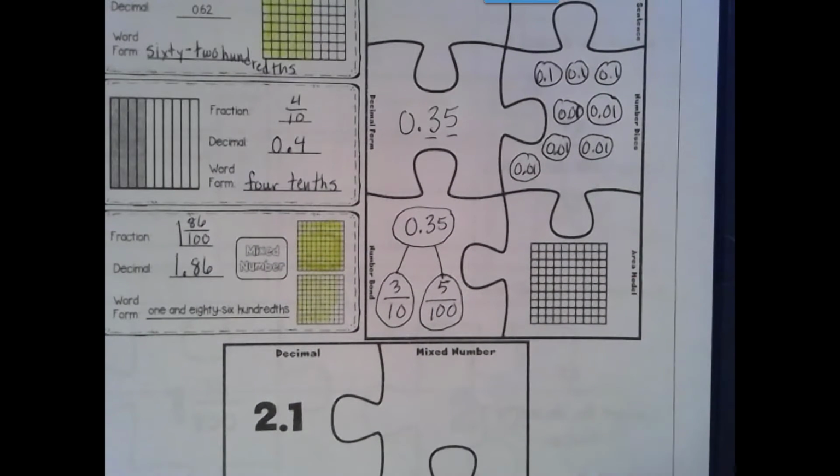And then in our area model, we have 3/10, so a tenth would be the whole column. 1, 2, 3/10, and 1, 2, 3, 4, 5 hundredths.